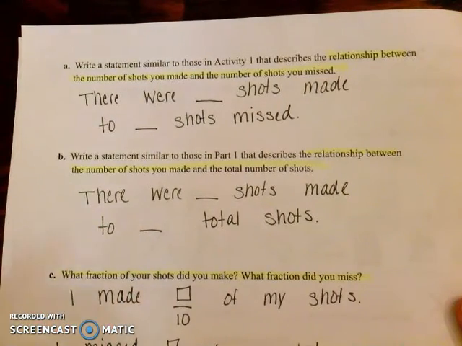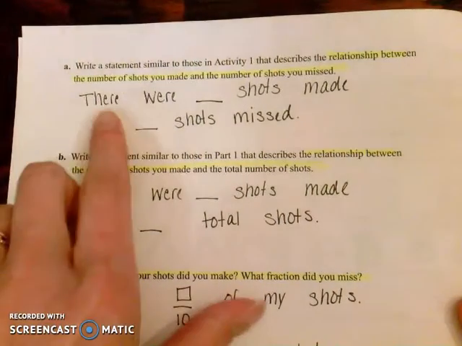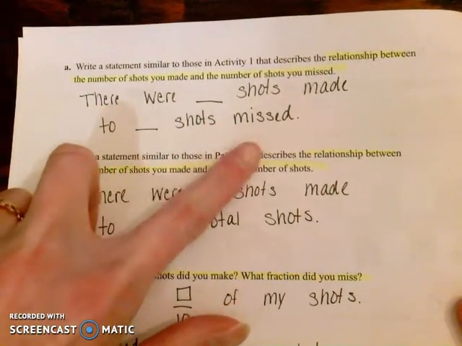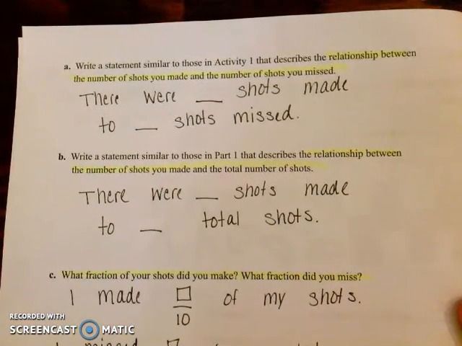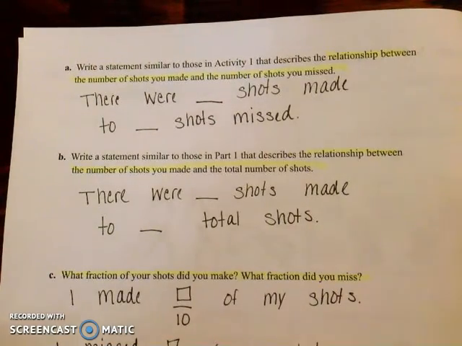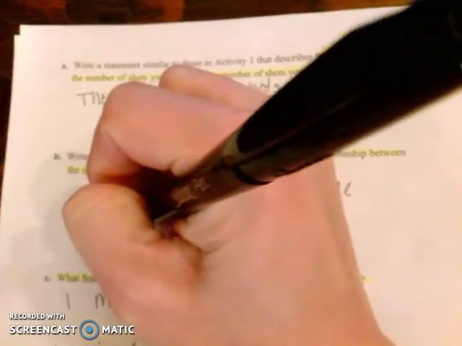Okay, so for these next few questions, you are going to answer them based off the number of shots you made and the number of shots you missed. So you should have a T-chart with your 10 shots, and if you're writing a statement just like the ones in that first activity, you would say something like this: there were blank shots made to blank shots missed. And you're going to fill in the number of shots you made versus the number of shots you missed. The next one, letter B, describes the relationship between the number of shots you made and then the total number of shots. So there were blank shots made and then 10 total shots.